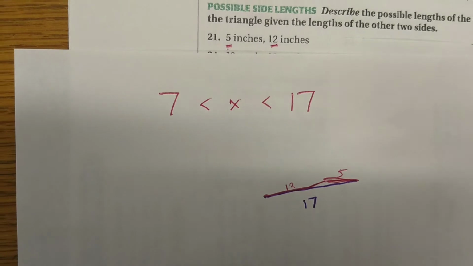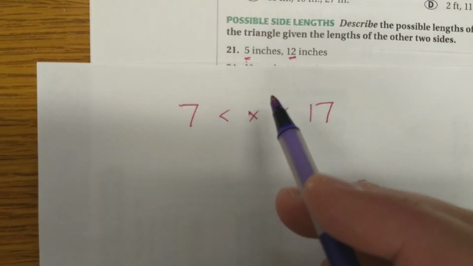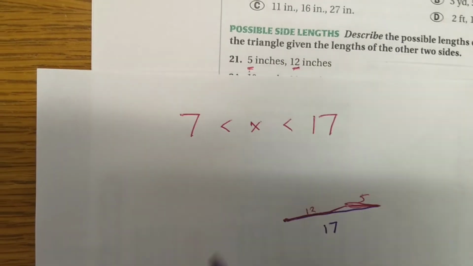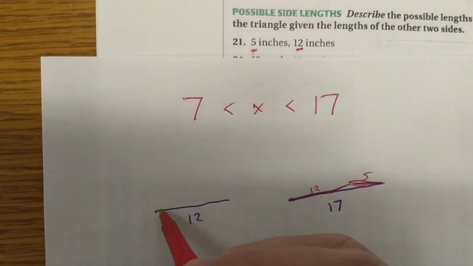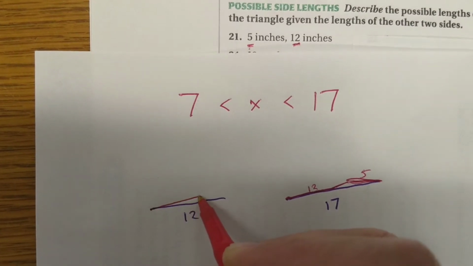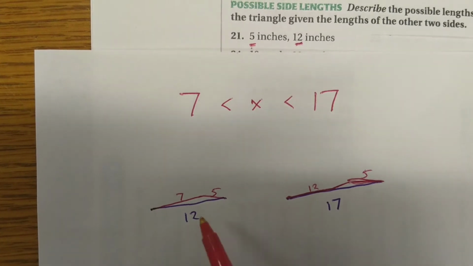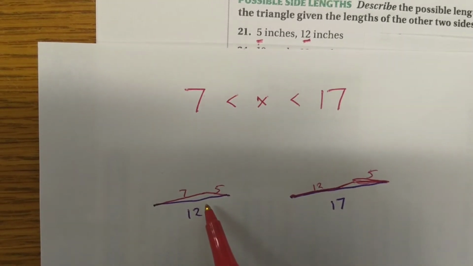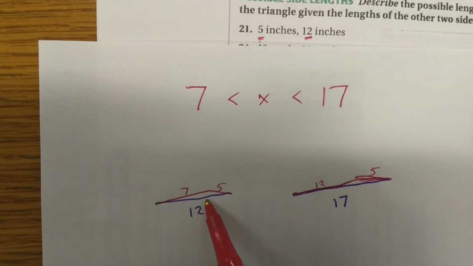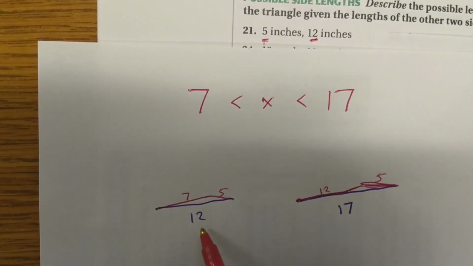Or if I had my third side as 7, my largest side then would be 12. I'd have 7 and 5 and 12. 12 would look like this. And then again, if I laid them very, very flat, I'd have 7 and 5. Okay, that would barely even look like a triangle. It would basically look like two lines on top of one another. Okay, it would have to be a little bit larger for 7 so that there is an angle in there.